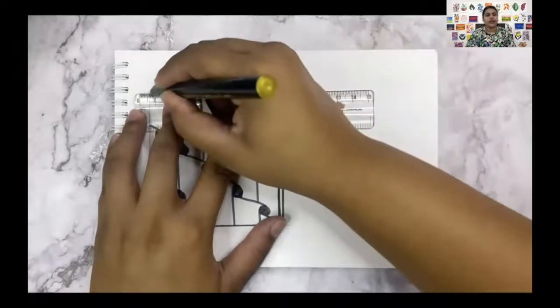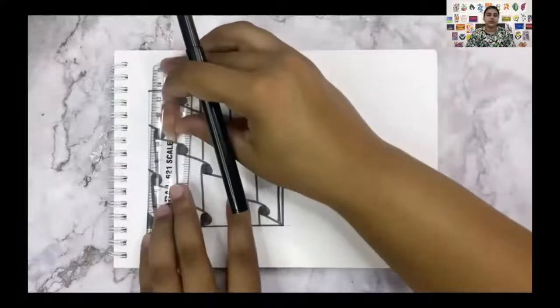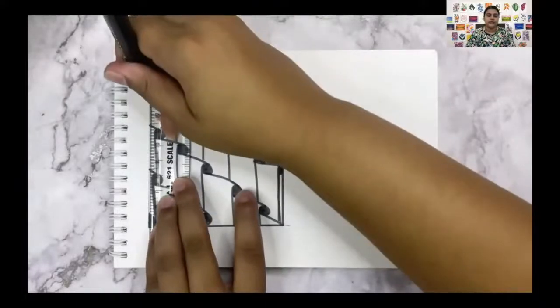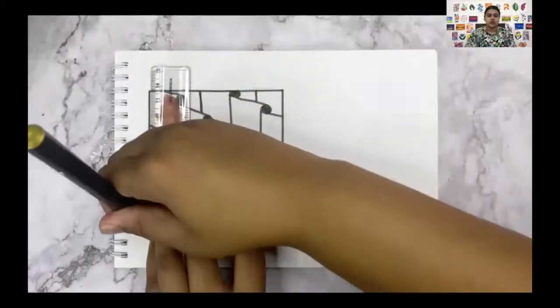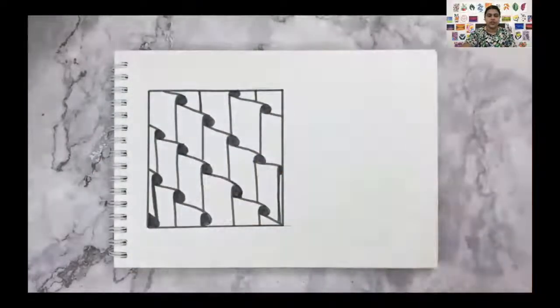So color it in and then you can do the border. Very well done. So I'm just going to wait here, making sure all of you have come to this point. So as you can see, we've done the design and we've finished up with the border right here.